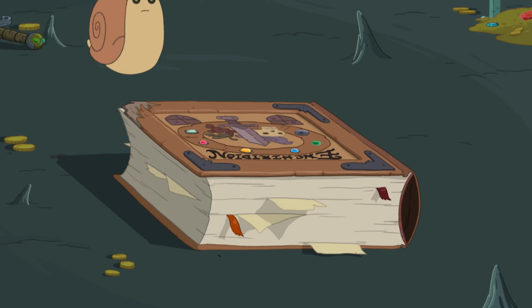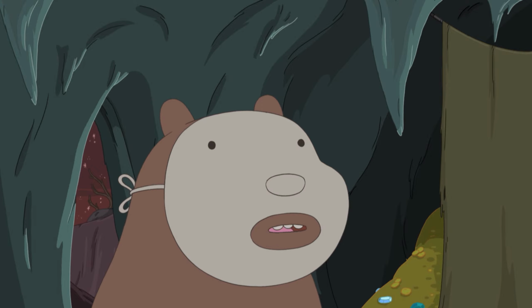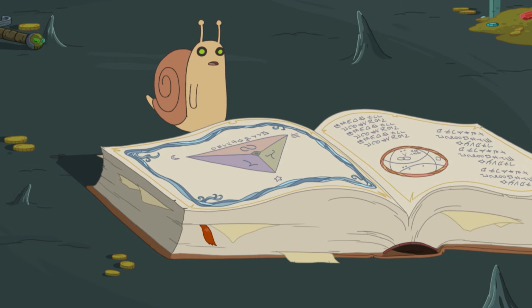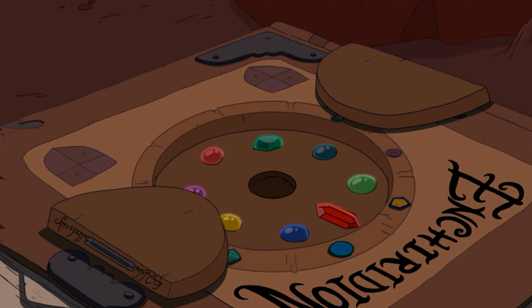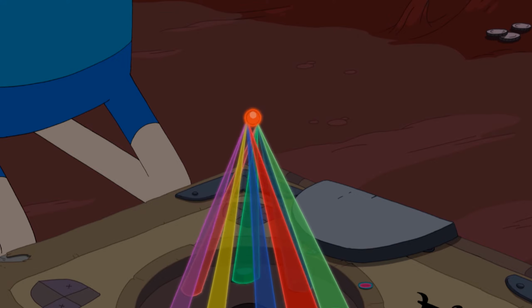The concepts of the cosmic imagination and the cosmic mind are primarily fleshed out in the canonical tie-in book, the Enchiridion, which explains the lore, history, and cosmology of the Adventure Time series. Okay, now that we got that whole mess of an explanation out of the way, let me try to help you better understand what each term means.